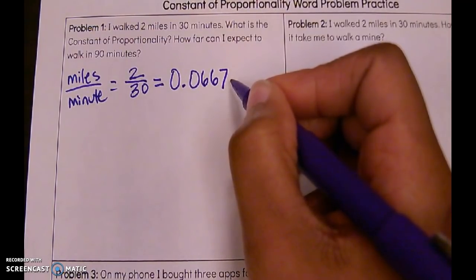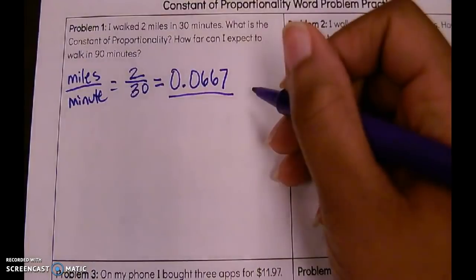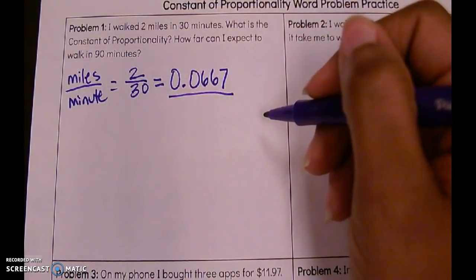But if you look at your calculator, if you put it in, you will understand that this is a repeating decimal. The reason why we're doing a problem like this is so that you can understand that not all problems are going to come out in crisp, clean, simple numbers. Sometimes you're going to end up with repeating decimals in real life, but that's okay. Now that we found what the constant of proportionality is, now we can answer this second question.